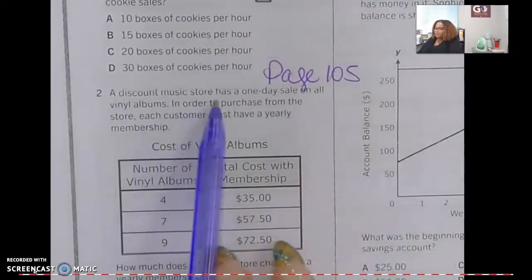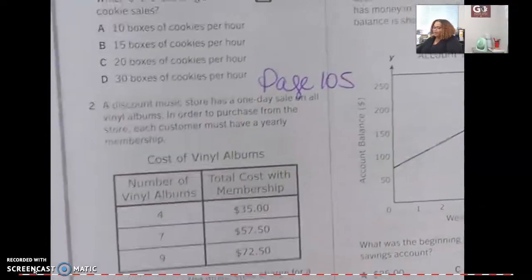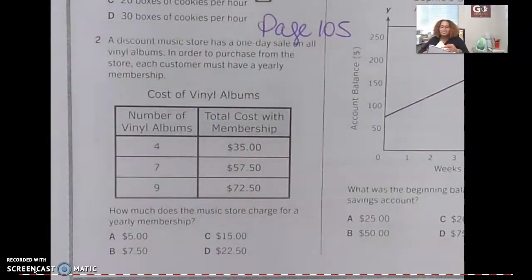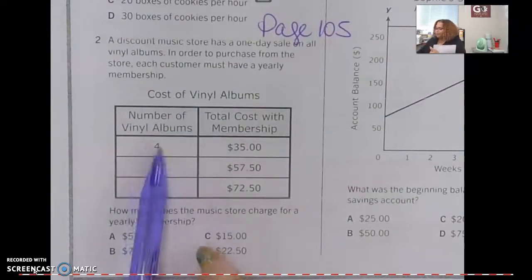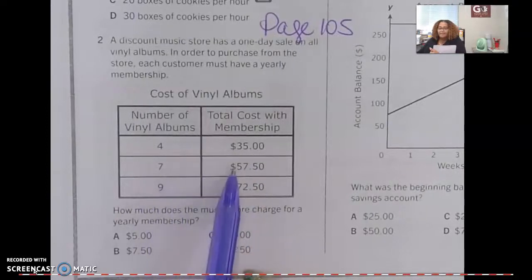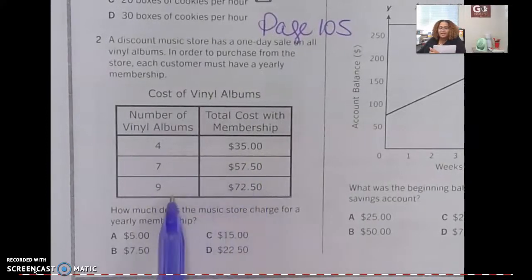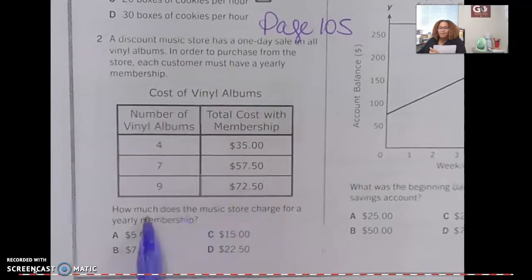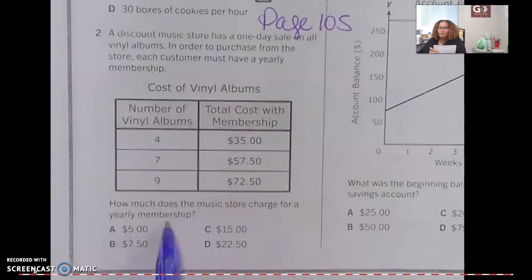it says a discount store has a one-day sale on all vinyl albums. In order to purchase from the store, each customer must have a yearly membership. So if I buy 4 vinyl albums, I'm paying $35. If I buy 7, I'm paying $57.50. And if I buy 9, I'm paying $72.50. How much does the store charge for a yearly membership?